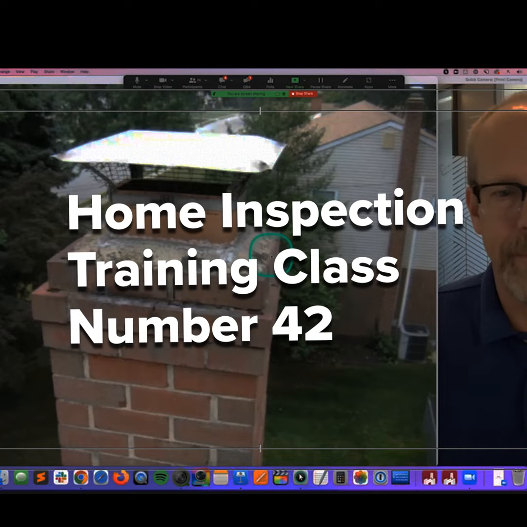It all looks good. I have to inspect the visible portions of the fireplace and chimneys, the lintels, the damper doors by opening and closing them, and the cleanouts. If there are any. There isn't any cleanout. This is not an ash pit.